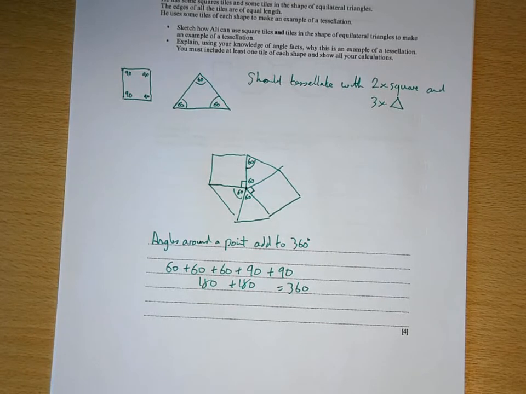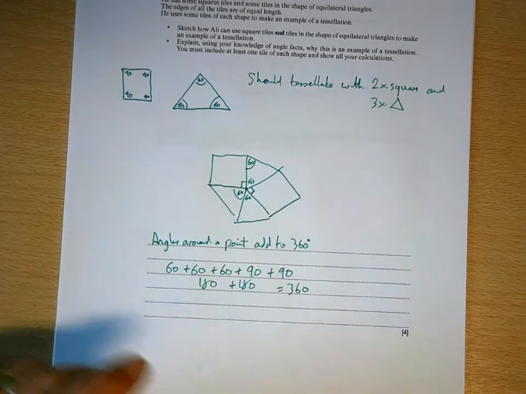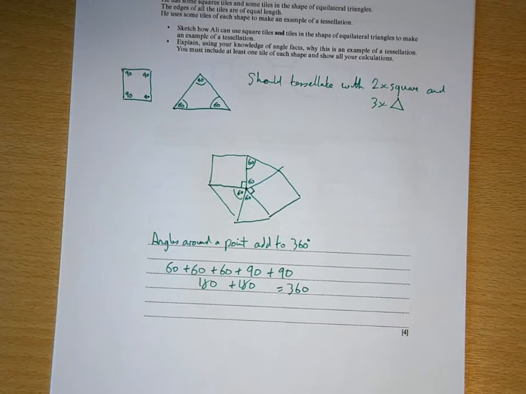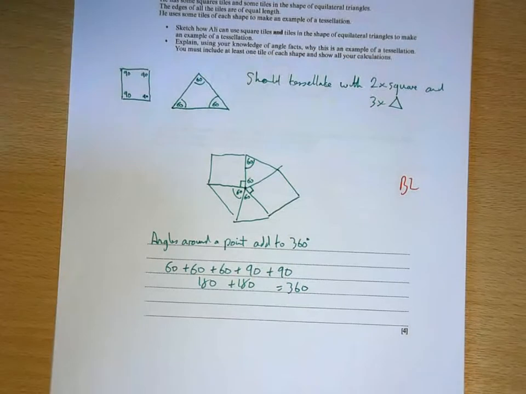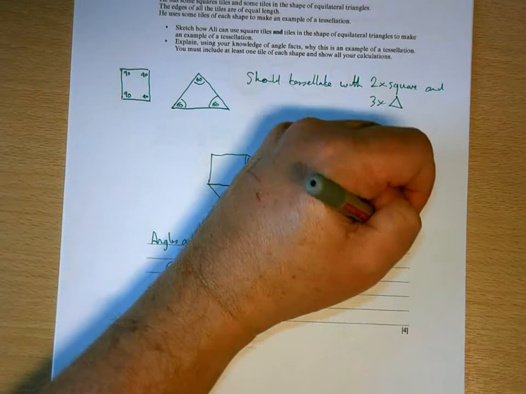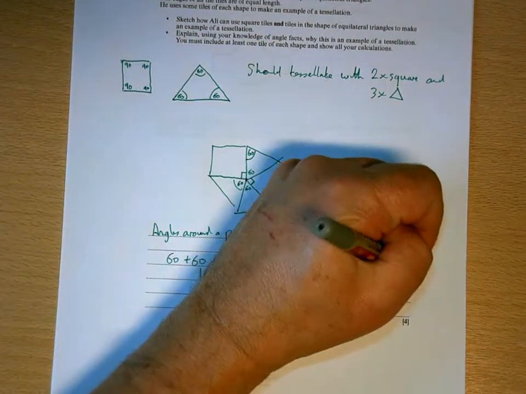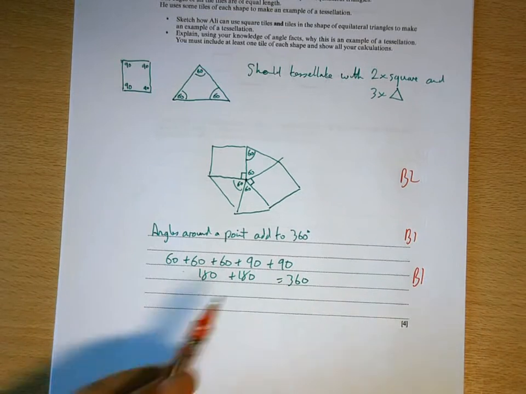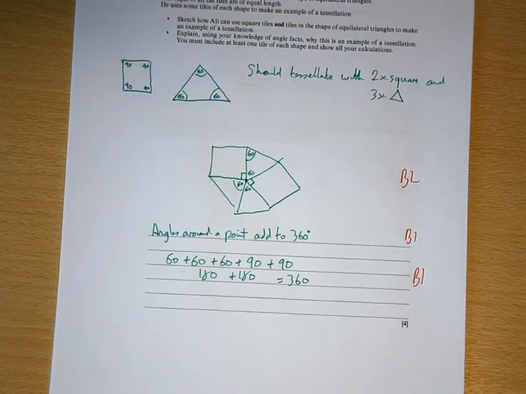How many marks for that? 4. So there's 2 marks for showing how that will come together, so you sketch. 1 mark for stating that angles around a point add up to 360, and 1 mark for showing that our angles around that point actually add up to 360.